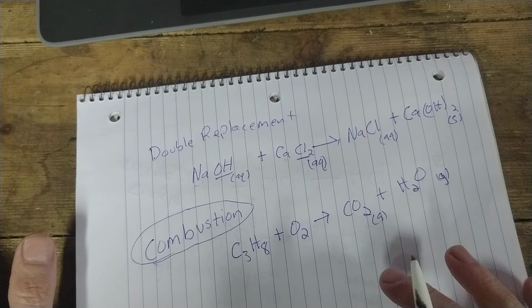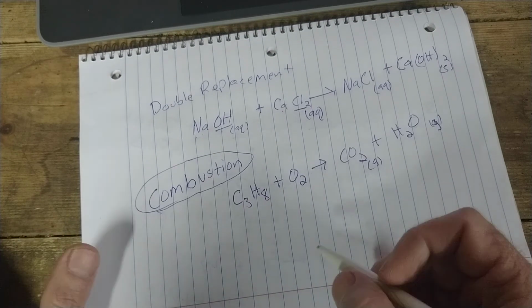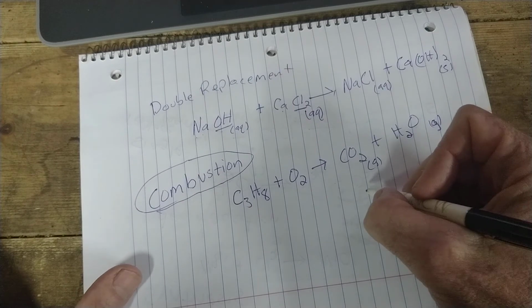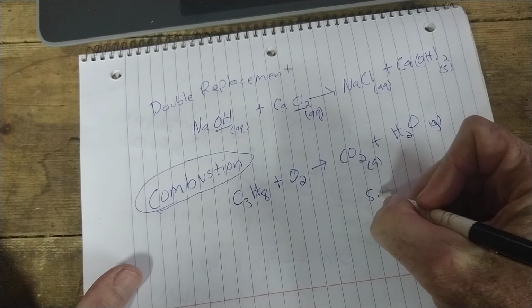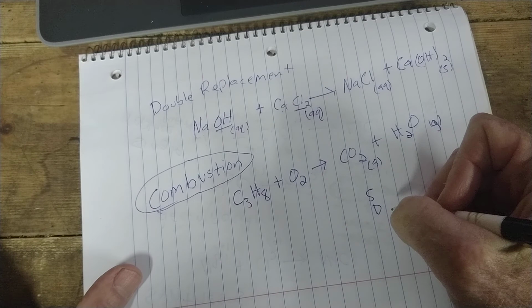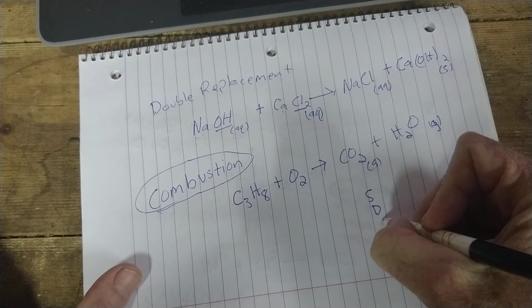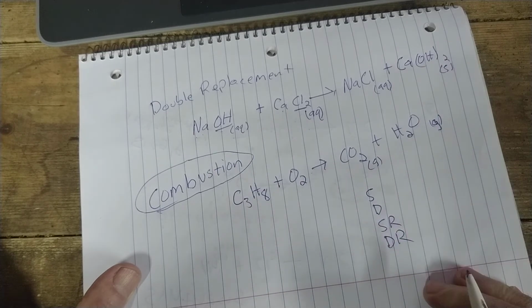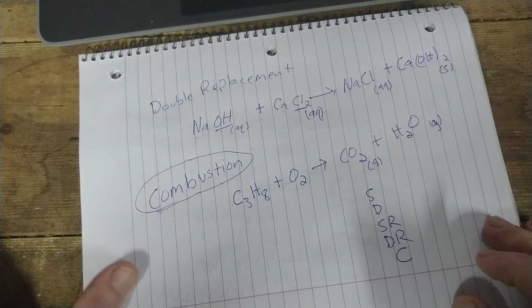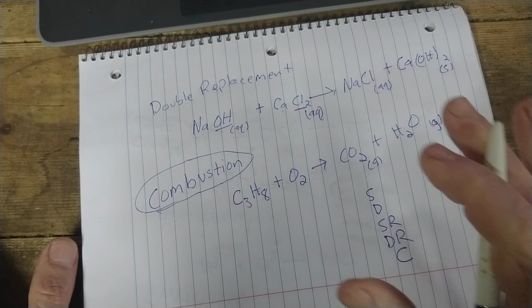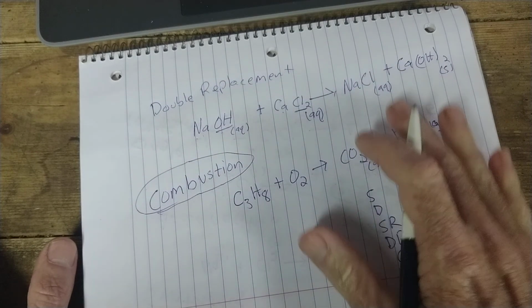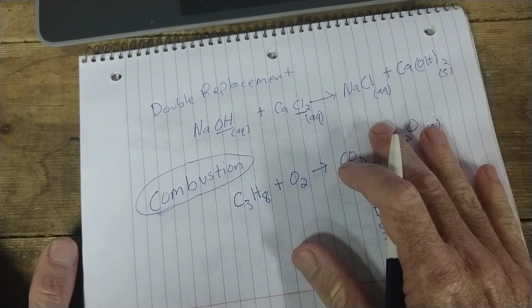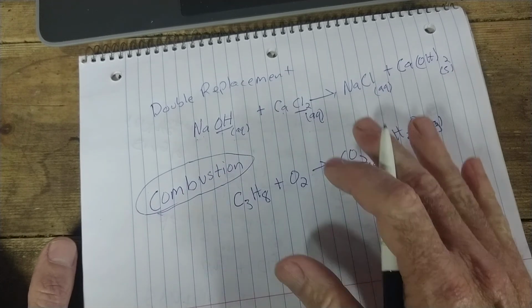All right, I'm going to send you a really simple worksheet on this. When you do the worksheet, I'm going to show you some equations, and I want you to label them as either S for synthesis, D for decomposition, SR for single replacement, DR for double replacement, or C for combustion. So that's the only thing I want you to do today is label them. We will learn how to balance them tomorrow.